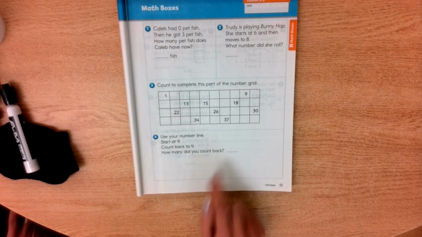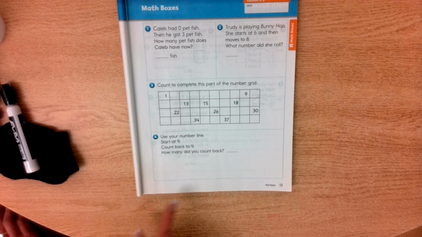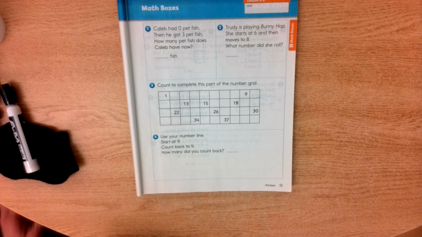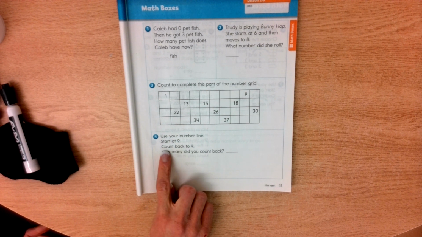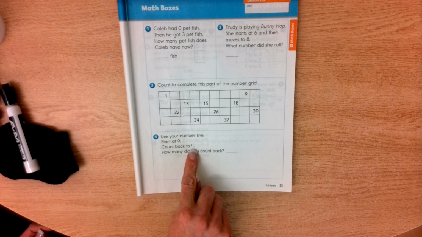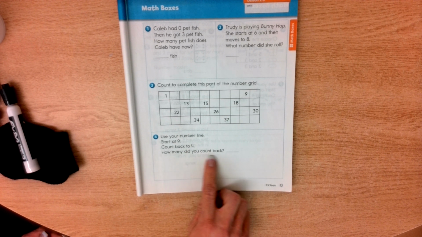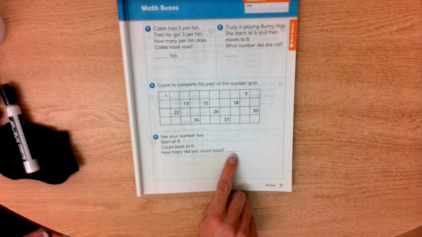Then you're going to write that down. Remember I told you the other day they tried to trick us with that? They're going to try to trick us each time. So we have to make sure we understand what they're asking. If they're asking us to count to a number or how many hops to get to that number. So again, start at 9, count back to 4. They want to know how many hops. How many did you count back? Write it right there. Okay?